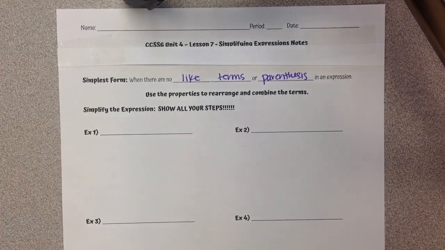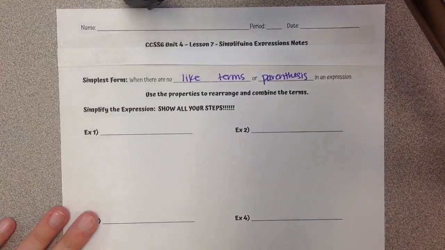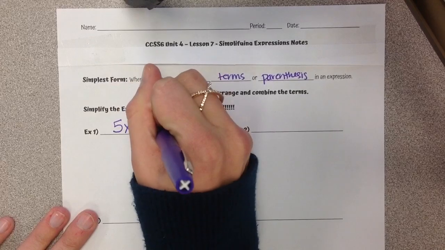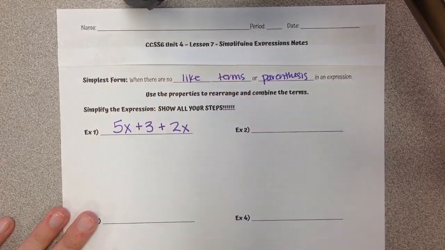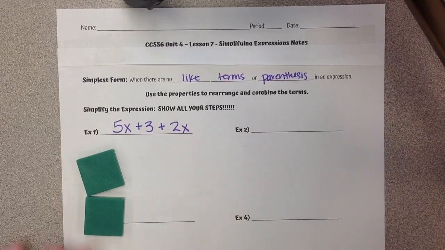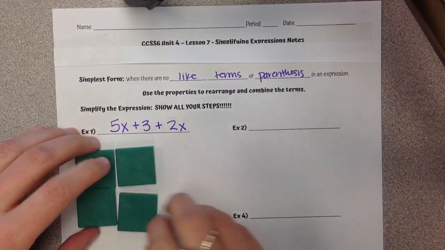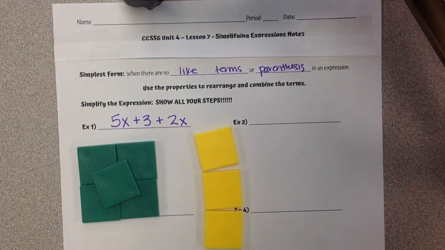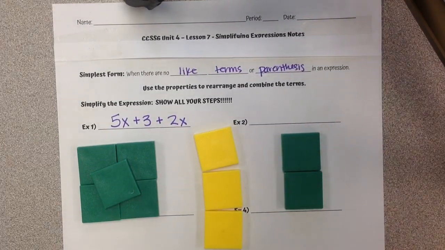Show all your steps. Some of them might be just one step right to the answer. Some you might need a step in between. So let's look at the first problem. We've got 5x plus 3 plus 2x. I want you to think about this. If we had tiles, 5x would be 5 tiles, plus 3 would be a different color tile, and then plus 2x. So we've got 5 x's, 3 1s, and 2x.